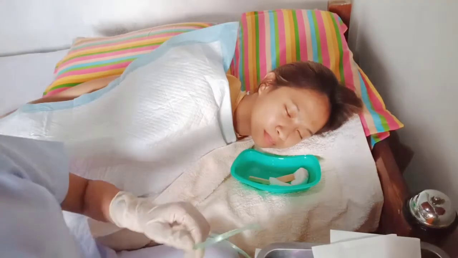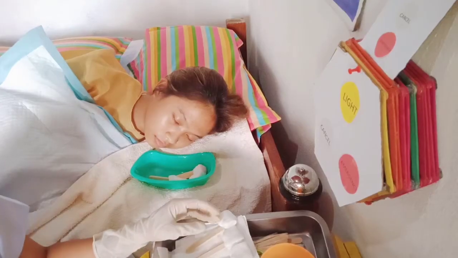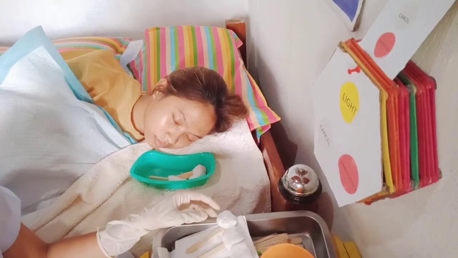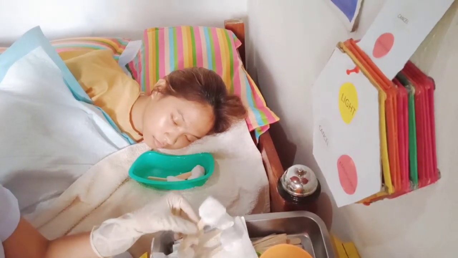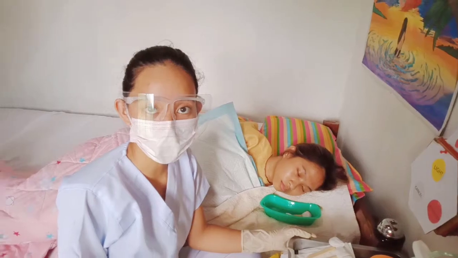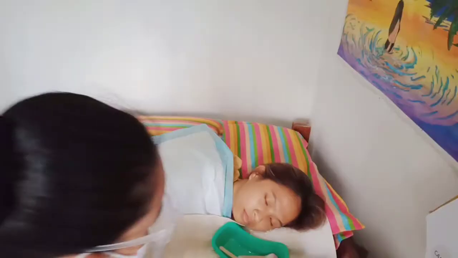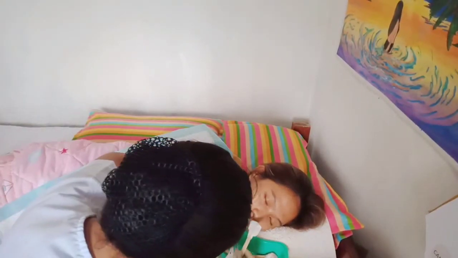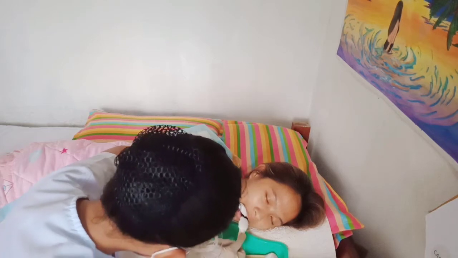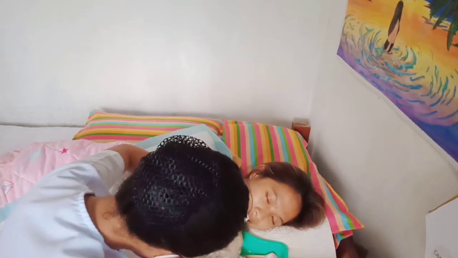Provide denture care if necessary, but our patient does not have denture. Clean the tissues in the oral cavity using the following: foam swabs or a moistened gauze square wrapped around the tongue blade. And then use a clean swab for each area of the mouth. I'm going to clean the tissues, ma'am, in your mouth, including the roof, the cheeks, and the gums, ma'am.